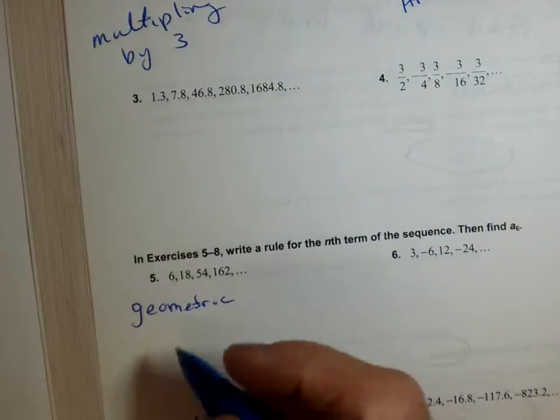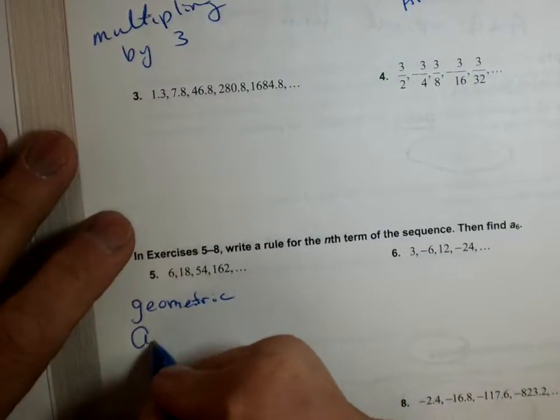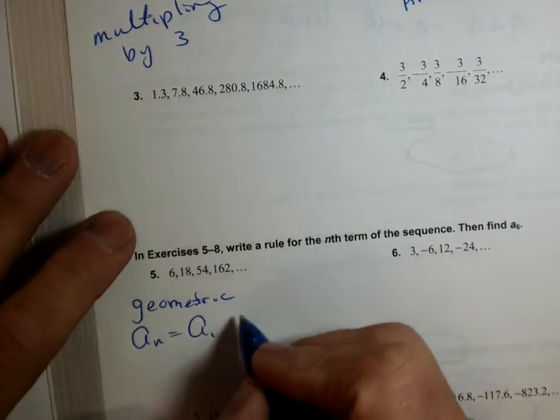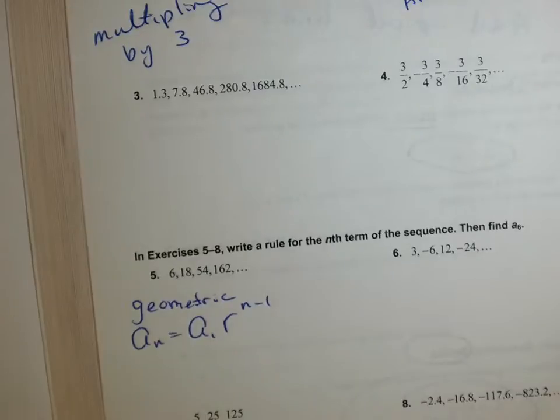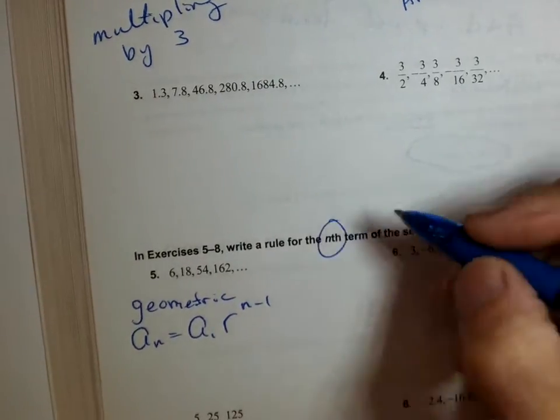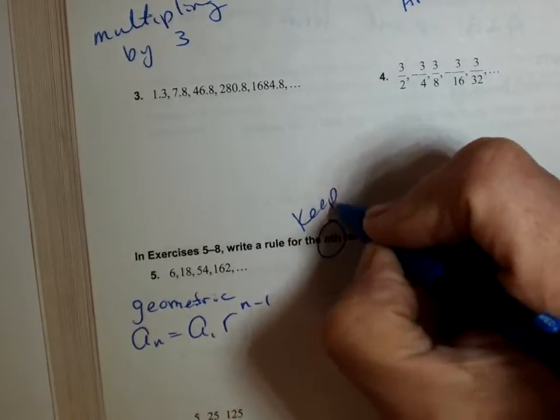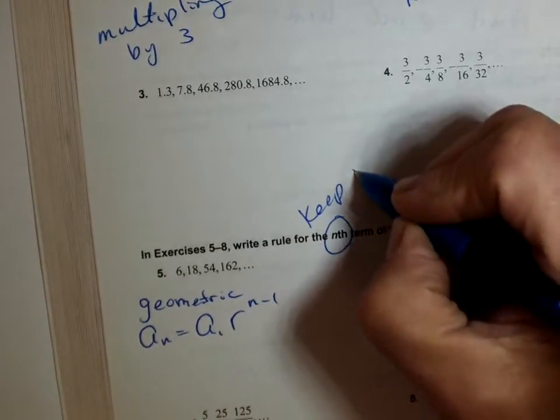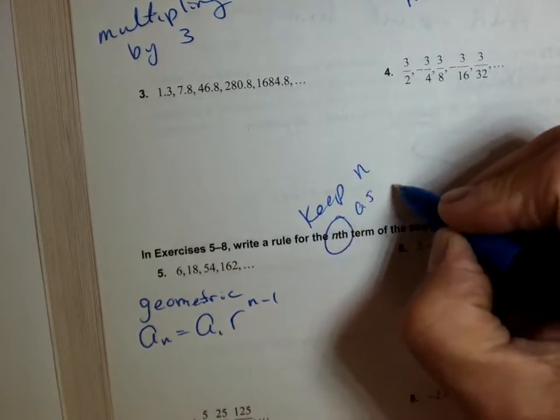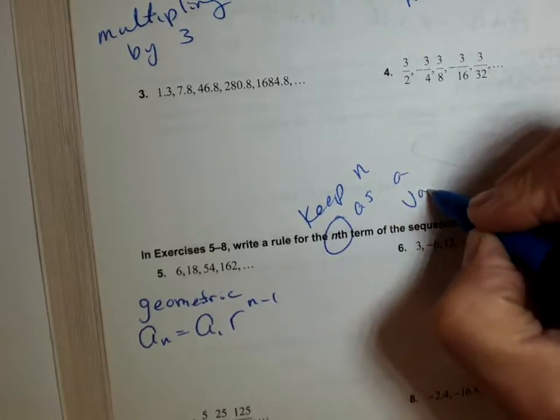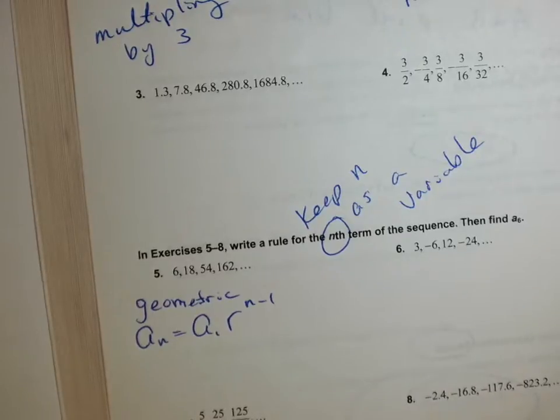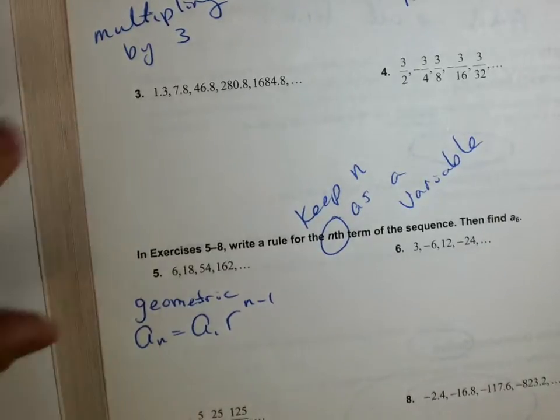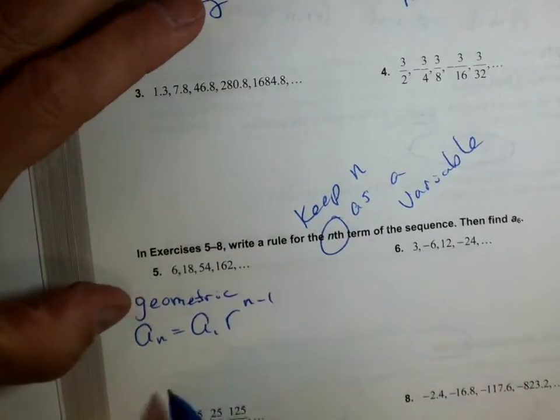So I'll write it down. Our formula is a of n equals a1 r to the n minus 1 power. That's my formula, okay? Since I'm going to write a formula, I need a variable. So we're going to keep n as a variable. We have to make a formula, and formulas have to have variables so you can plug things in, okay? So I'm going to keep n as a variable, so I'm going to rewrite this as a formula.